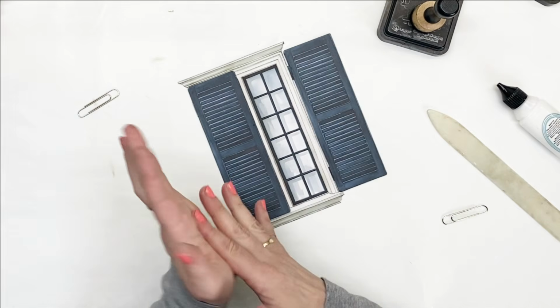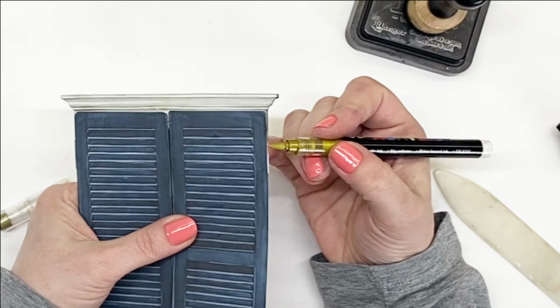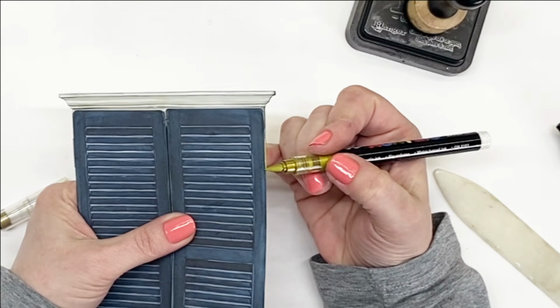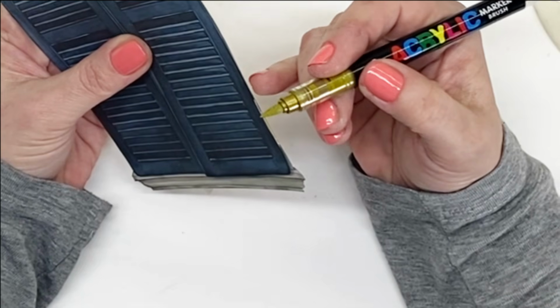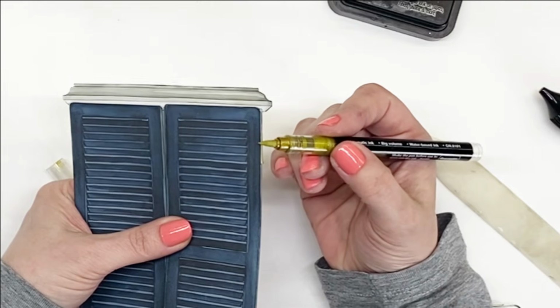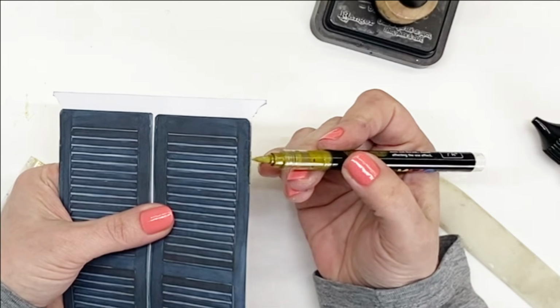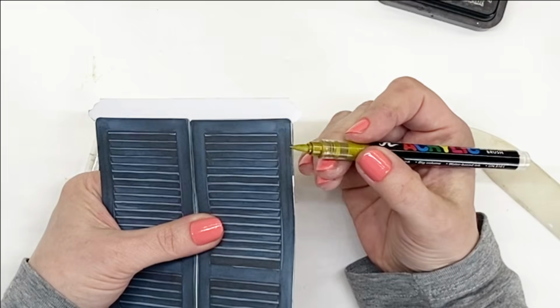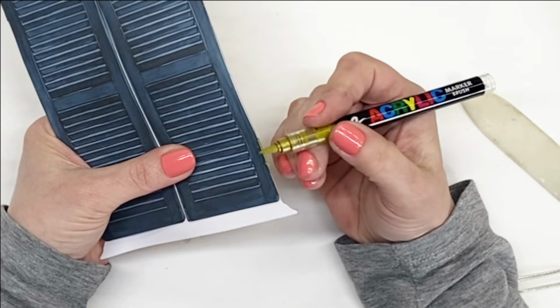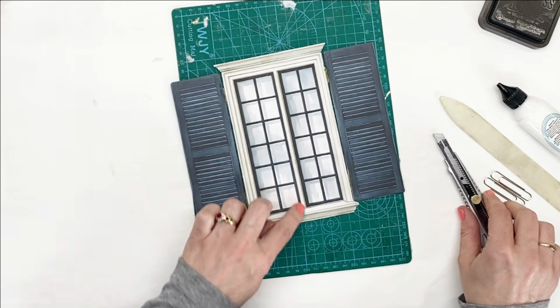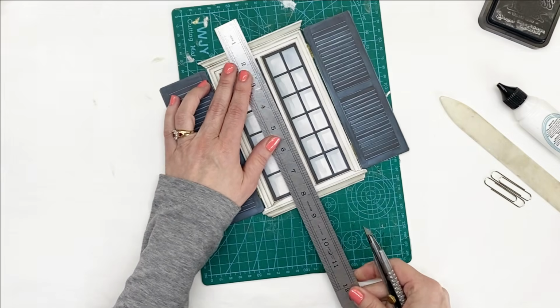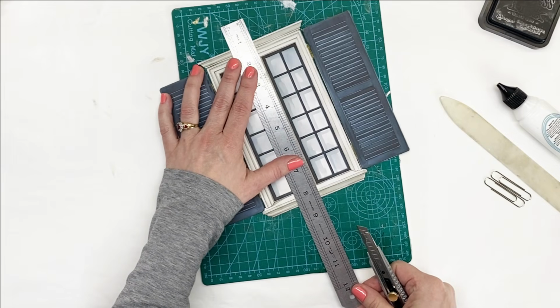Just picking up excess glue. Gold just makes it pop. I'm going to cut here. Perhaps I should use the ruler. It's safer.